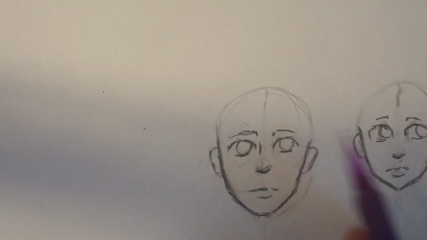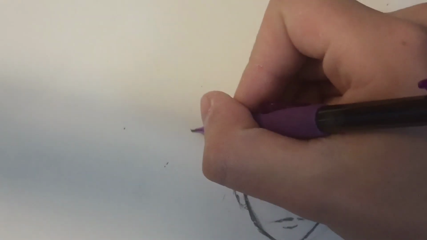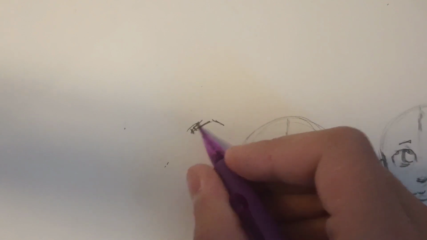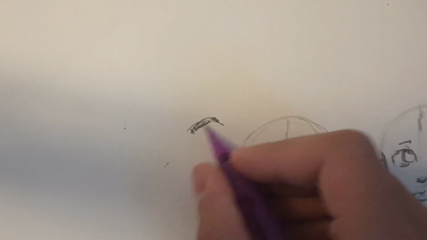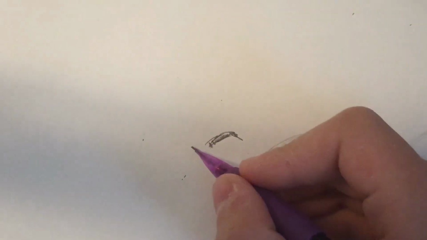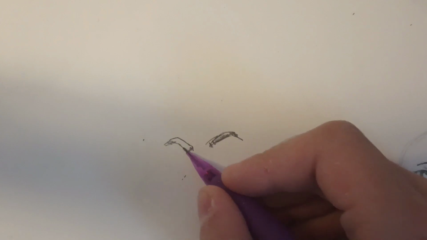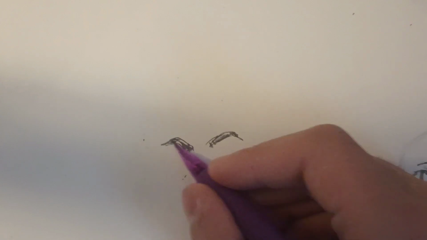And then if you want to turn it angry, we'll furrow the eyebrows. I think that's the word. So we'll have the eyebrows go down, so it looks a bit like he's moving his eyebrows down.